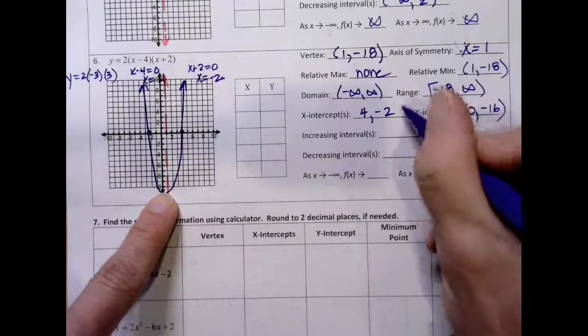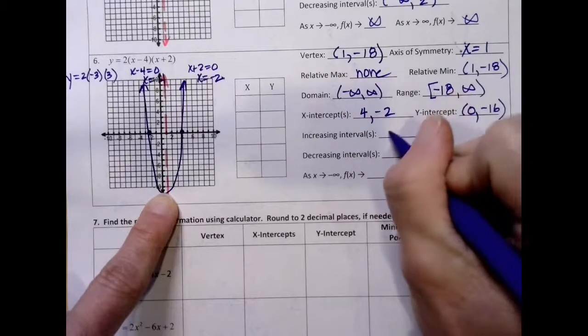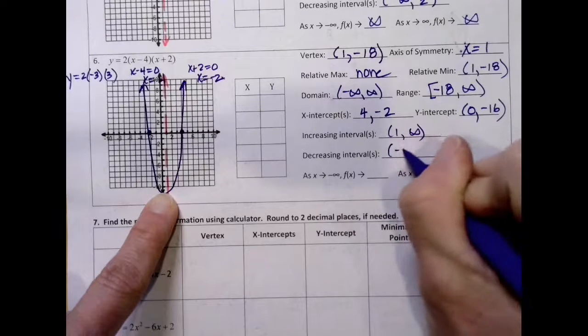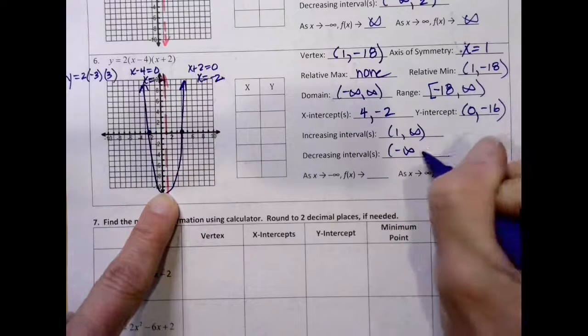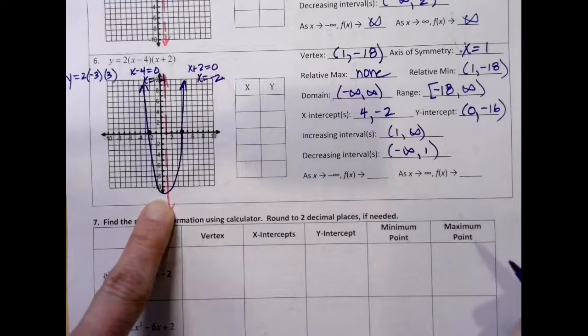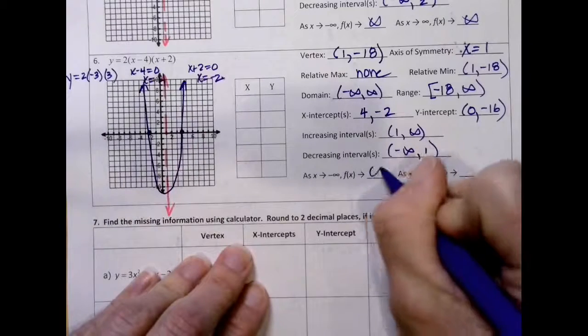All right, so I'm increasing from the x-coordinate of my vertex on up to infinity, and decreasing from negative infinity all the way up to the x-coordinate of my vertex. And my end behavior here both heads to infinity.